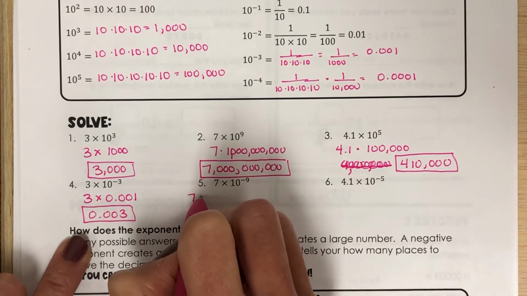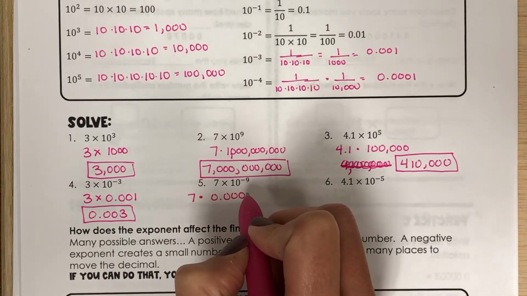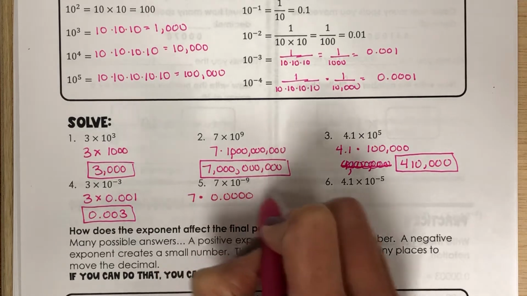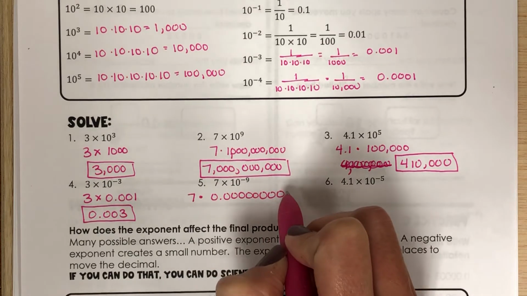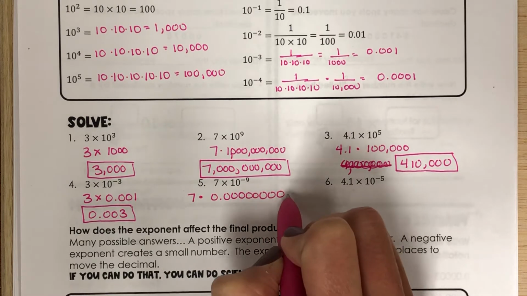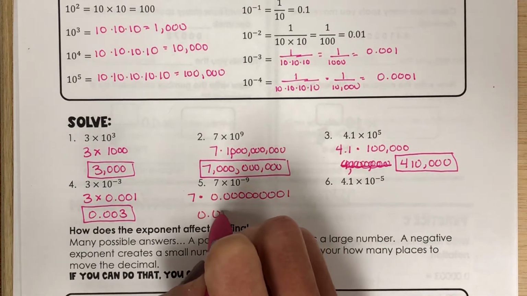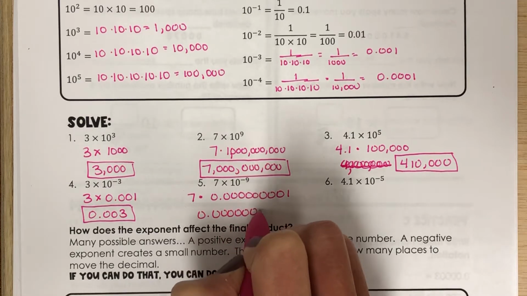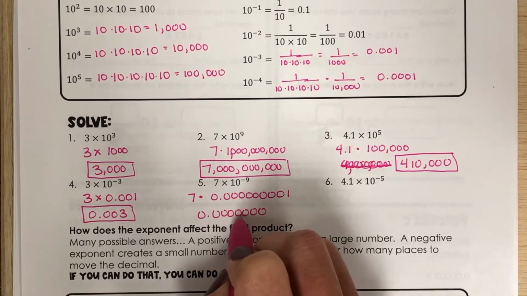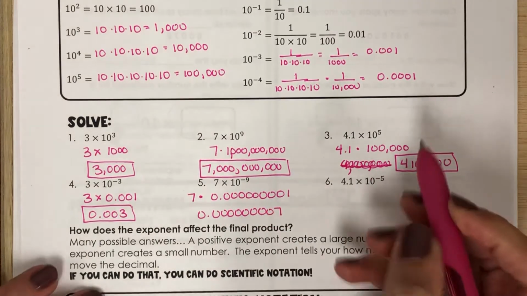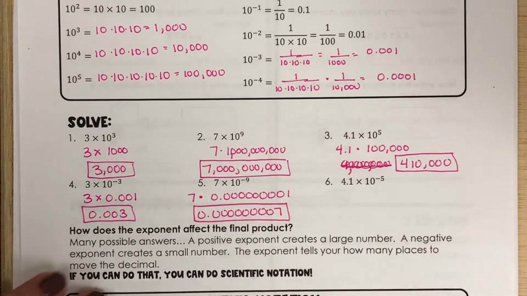Okay, this is 7 times 10 to the negative ninth. Oh goodness gracious, I lost count of how many zeros I'm at. 1, 2, 3, 4, 5, 6, 7, 8, 9. So again, another proof that it is a lot easier to write scientific notation than it is to write it in standard form.